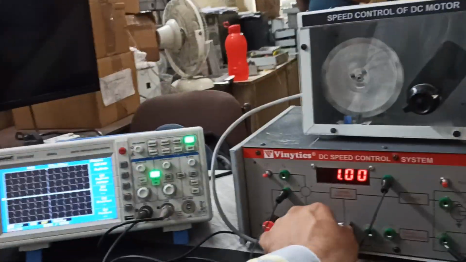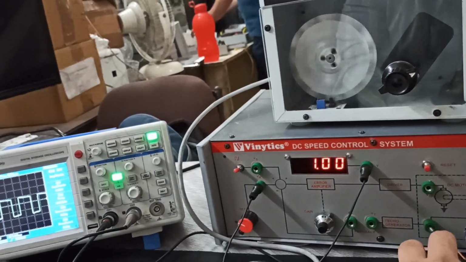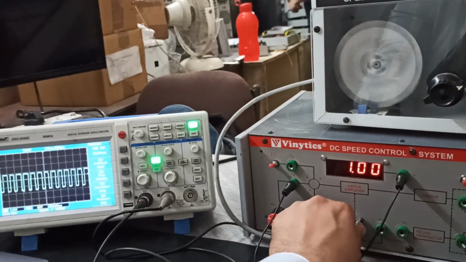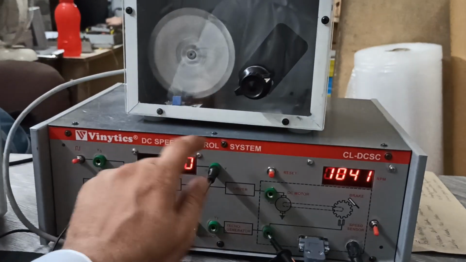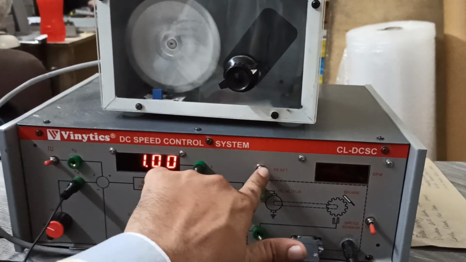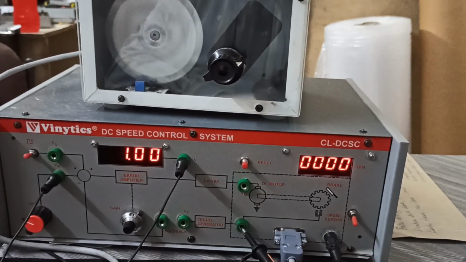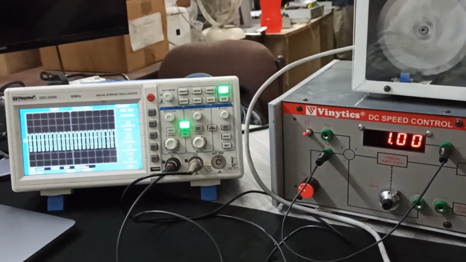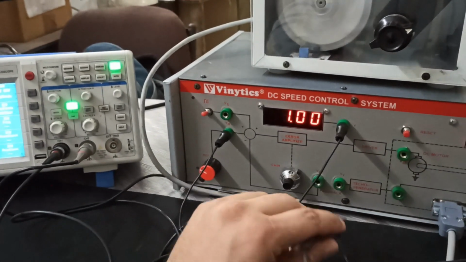Now if I change it, as I change this, our speed of the motor, the speed is around 2000. I'll press reset and recheck the RPM. 2373. This is my waveform of the tacho feedback.